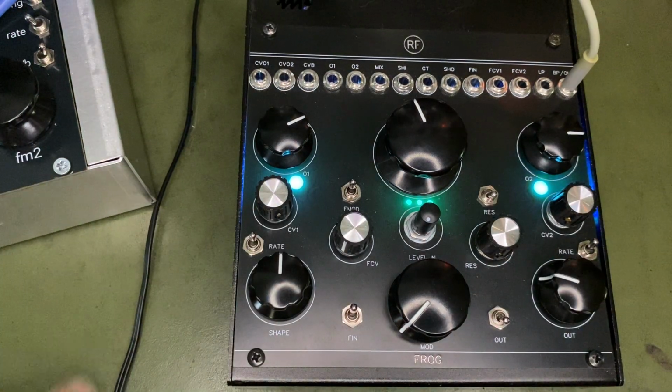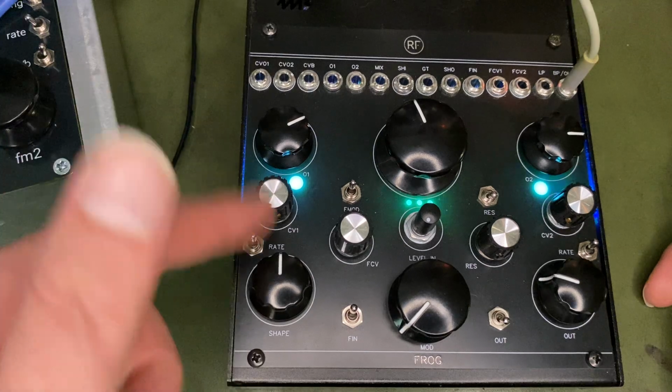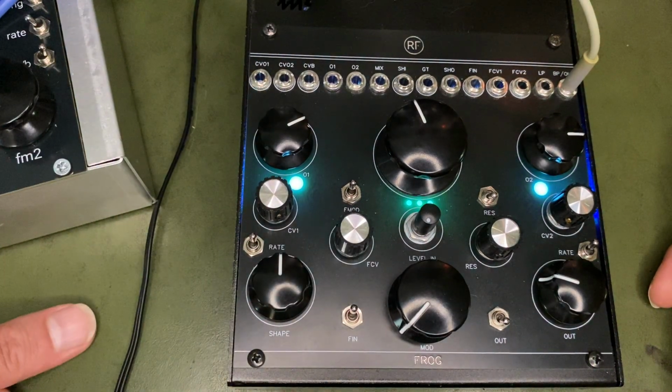And then you've got those sorts of complex interactions as they both interact with each other there, and as you change the shape. So it's the shaped signal that modulates this oscillator.